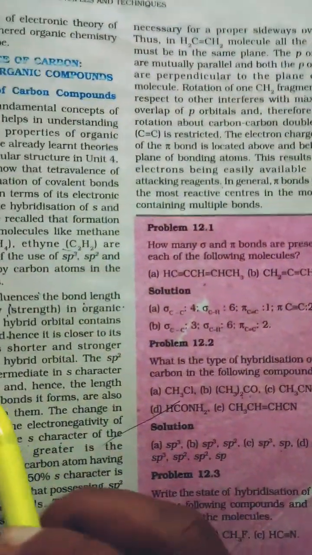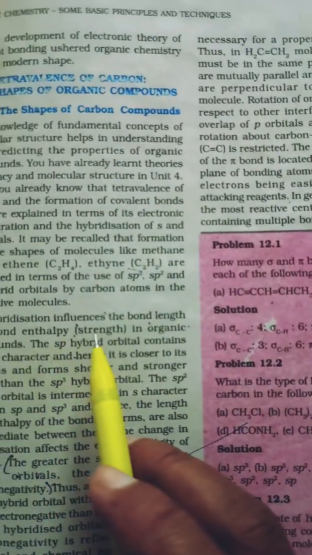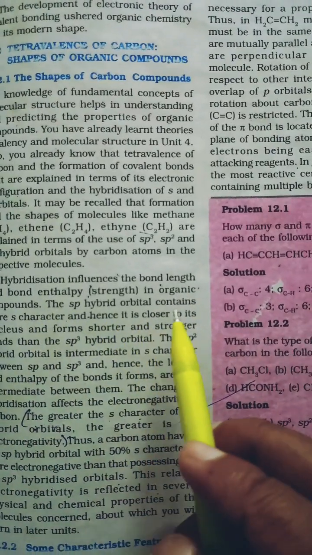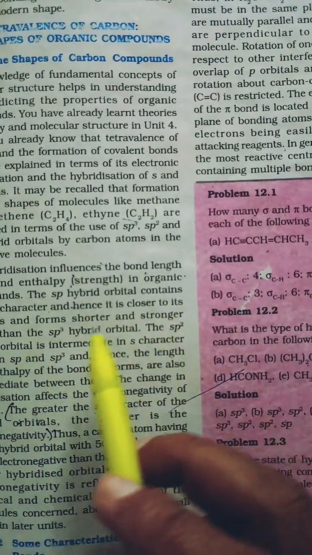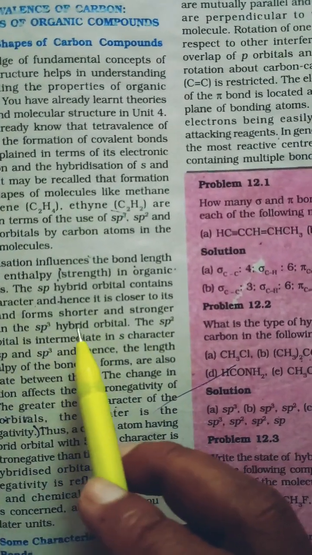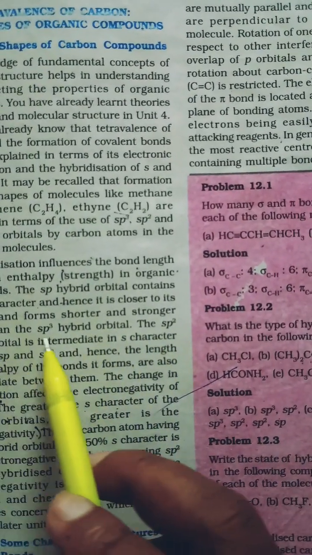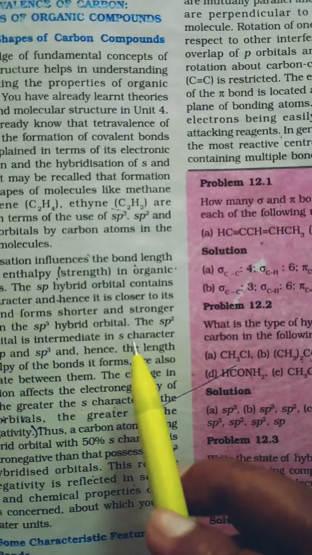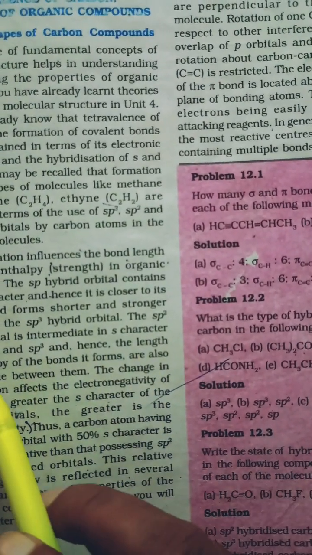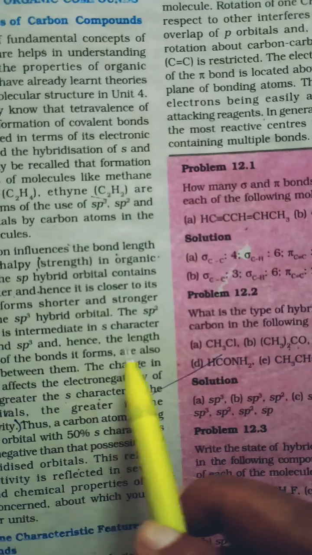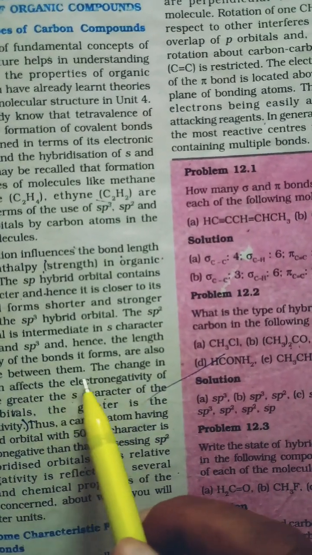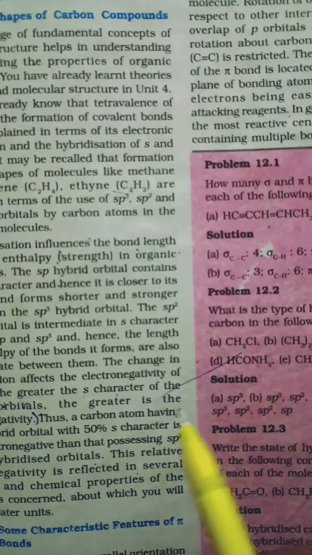Okay, so here hybridization influences the bond length and bond enthalpy in organic compounds. The sp hybrid orbitals contain more s character and hence are closer to the nucleus and form shorter and stronger bonds than the sp3 hybrid orbitals. The sp2 hybrid orbitals are intermediate in s character between sp and sp3, and hence the length and enthalpy of the bonds they form are also intermediate between them. That is what I explained just now.